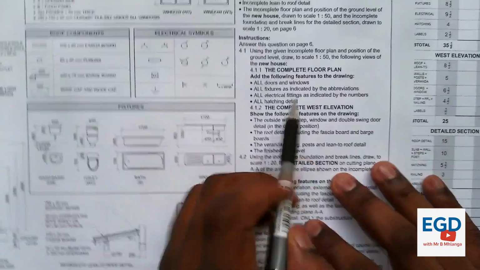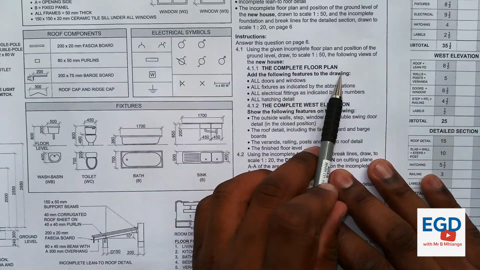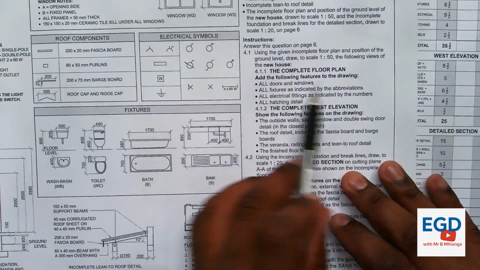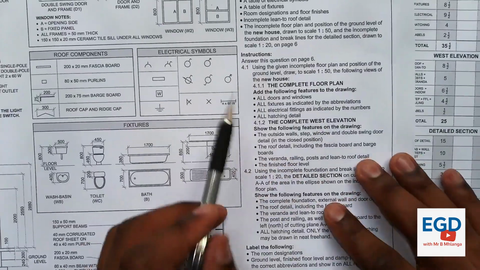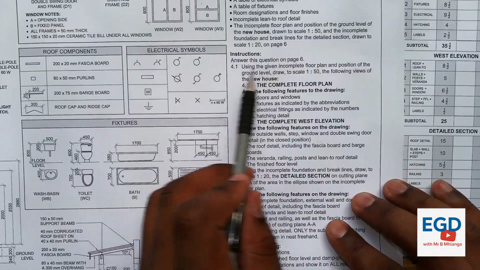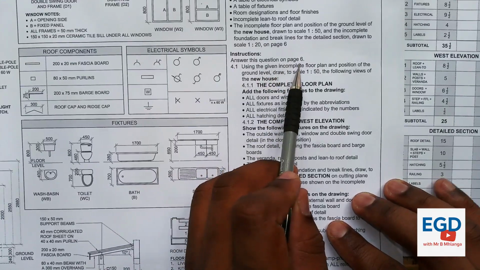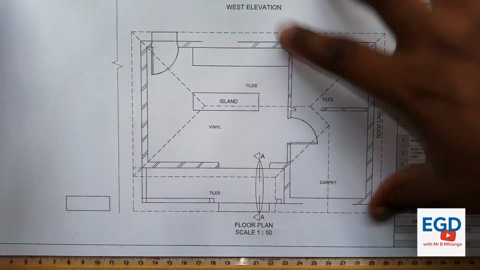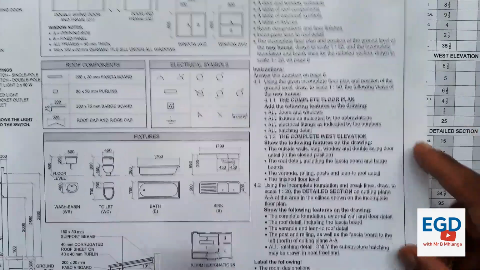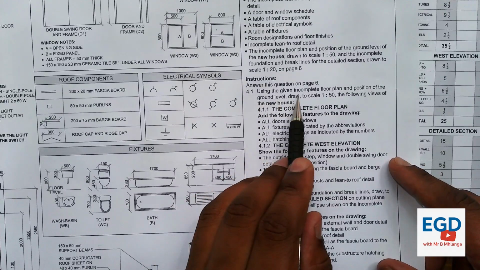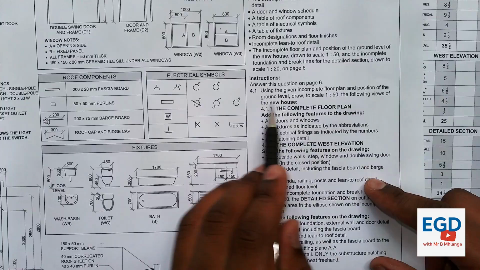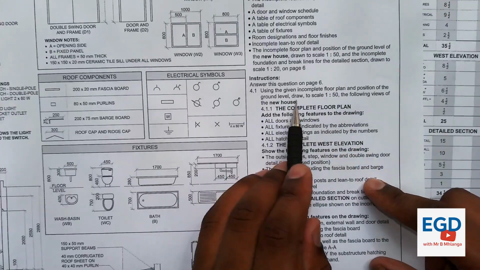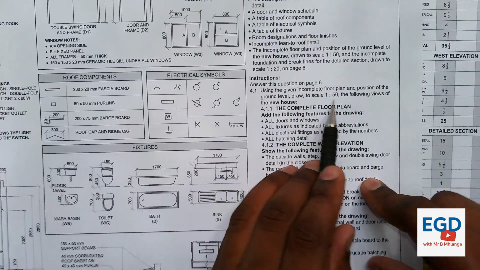I'll start with the first question, which is the floor plan. I have to draw the complete floor plan. Instructions: answer this question on page 6, which is the next page. Using the given incomplete floor plan and position of the ground level, draw to scale 1:50.